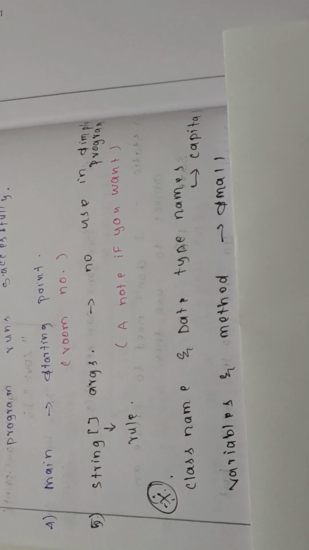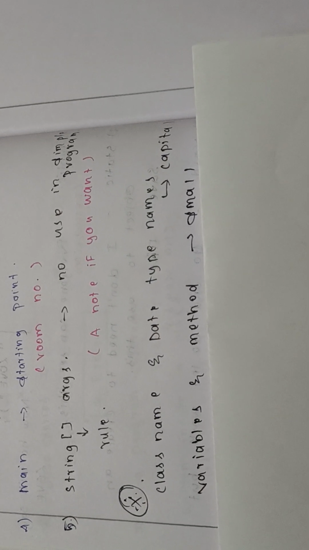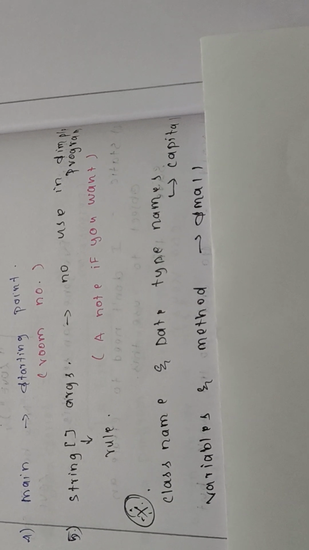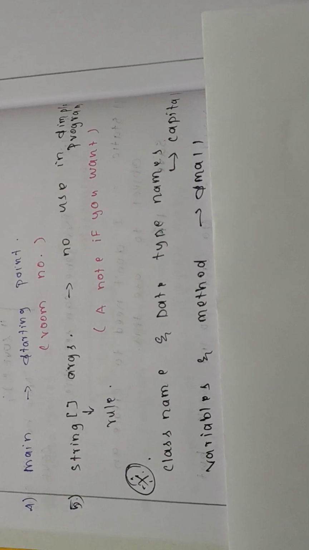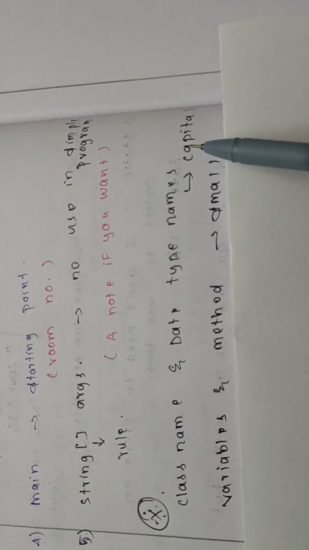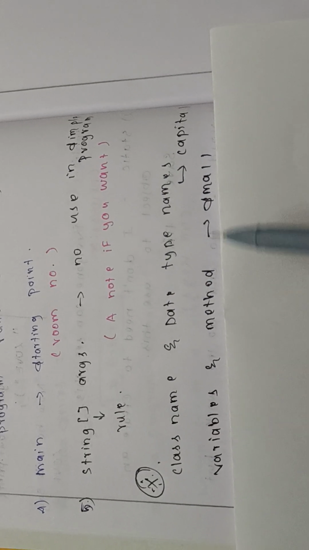One of the most important things is this one. In Java, most programmers do everything correctly, but they make a mistake with capital letters and small letters. If you use a capital letter in place of a small letter, or a small letter in place of a capital letter, it will give an error. So try to use them correctly. For example, if it is a class name or a data type, you have to use a capital letter. And variables and methods need small letters.